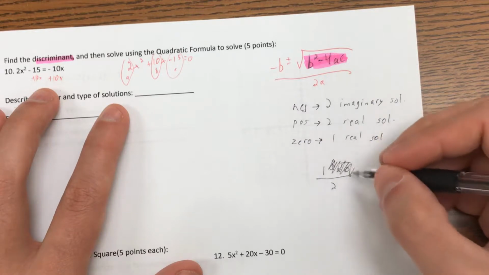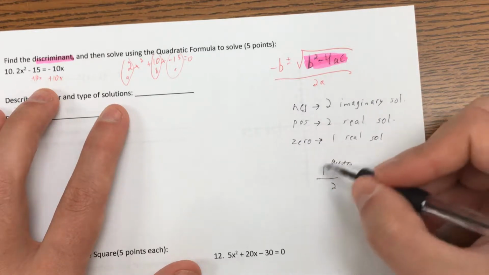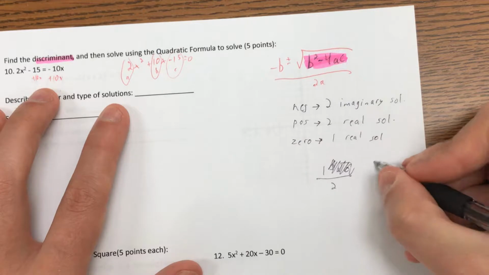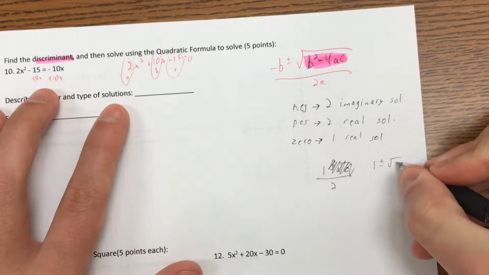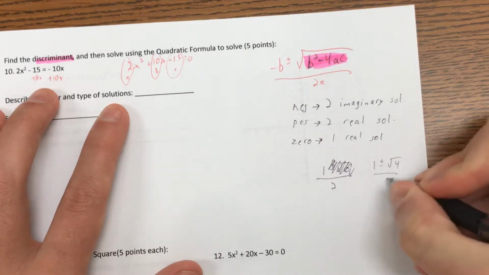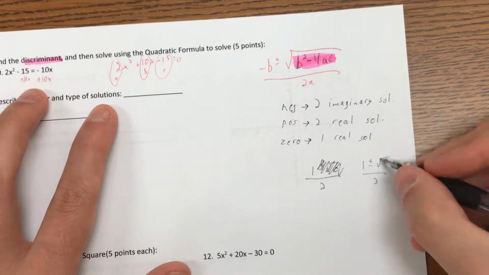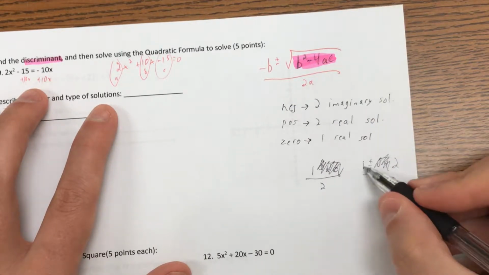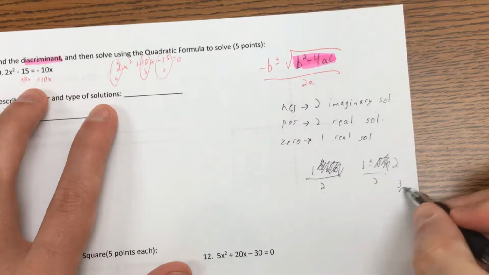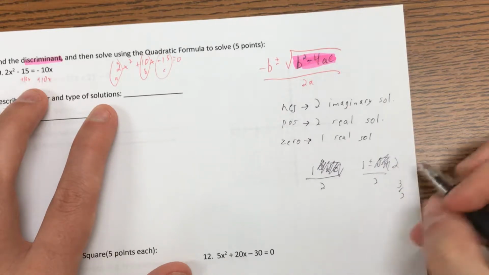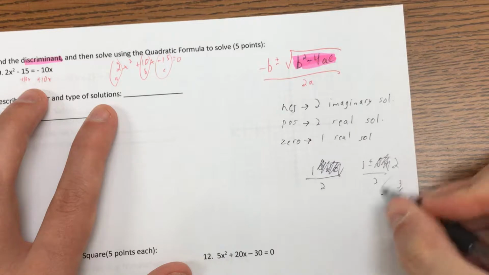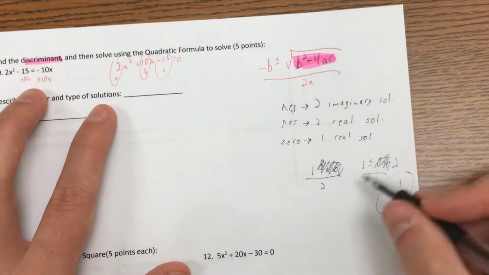There wouldn't be two answers. So 0 just gives you one answer, whereas if it was like 1 plus or minus the square root of 4 over 2, you could actually get two answers, because the square root of 4 is 2. And then you could do 1 plus 2 is 3 over 2, and 1 minus 2 is negative 1 over 2. So you get two answers if it's positive.